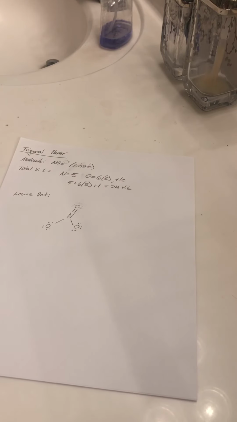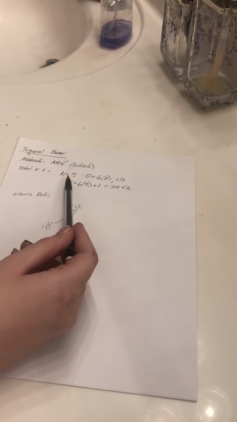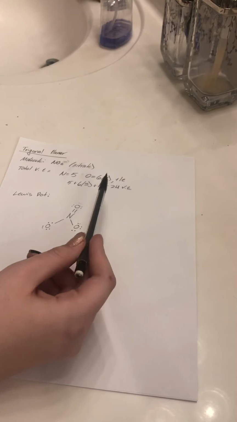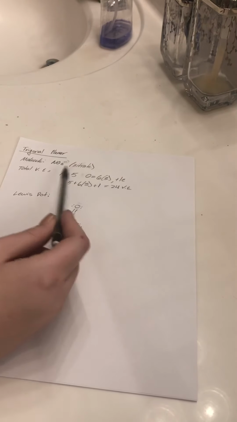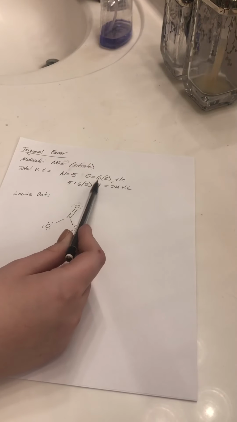All right, so for our next one, we're going to be talking about trigonal planar. So this is our second electron domain geometry. Okay, so for this one, I picked the molecule NO3 negative, which is nitrate. So I wrote that name out here. The total number of valence electrons. So nitrogen is going to have 5 valence electrons. Oxygen is going to have 6 valence electrons, but we have 3 of them. So you're going to want to make sure that it's 3 times.